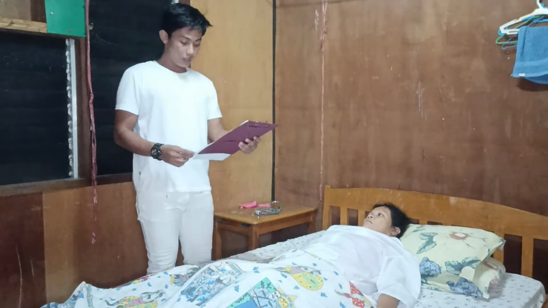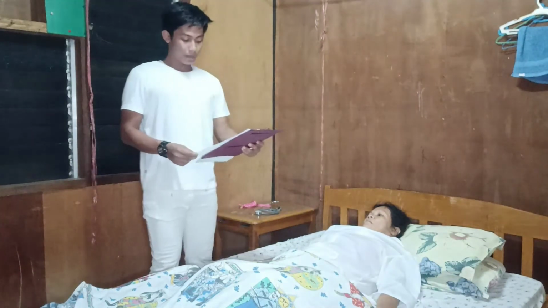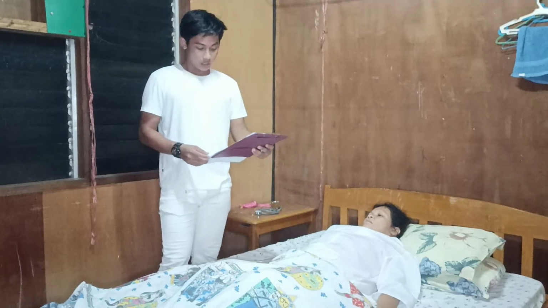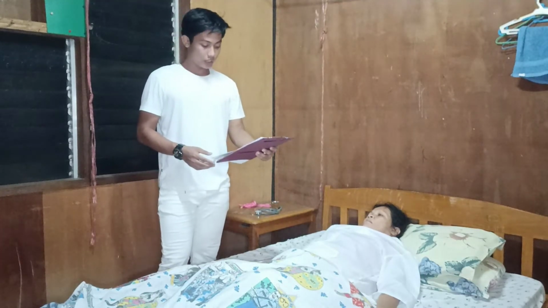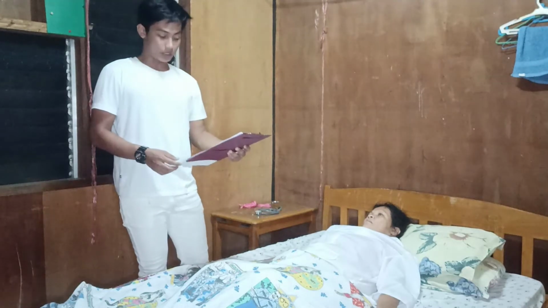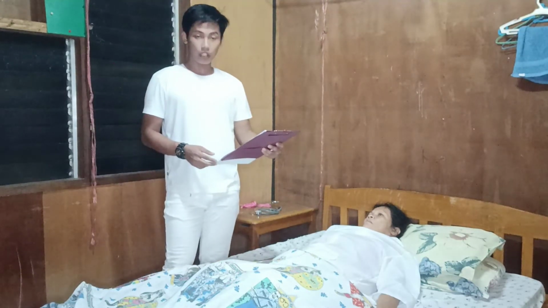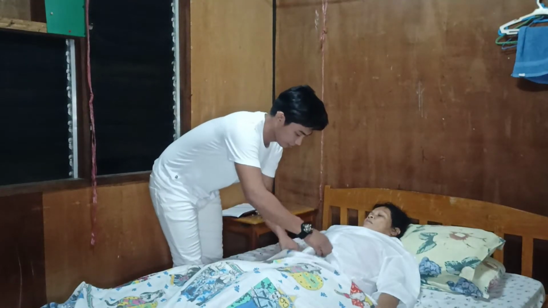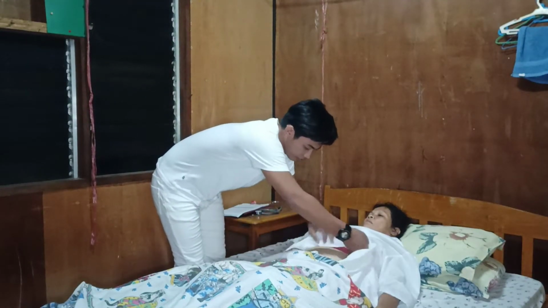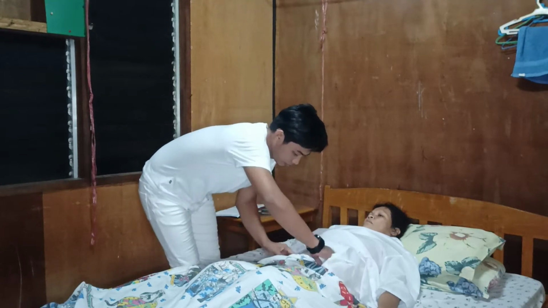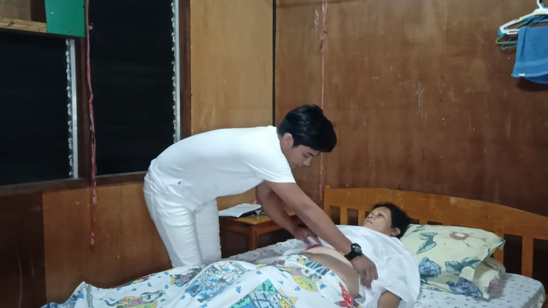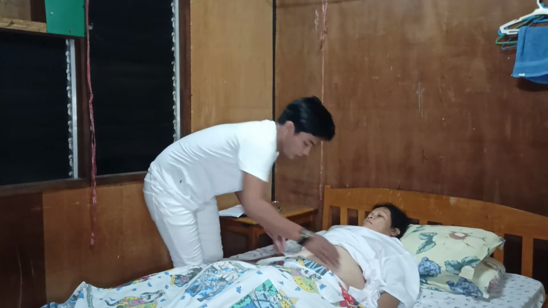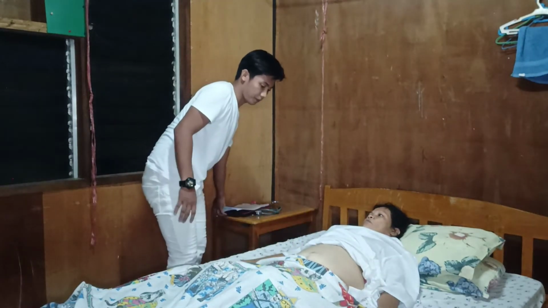Cover the upper and lower body parts with a bed sheet, leaving the abdomen exposed from xiphoid process to just above the symphysis pubis. Confirm the abdominal pain location if present. Do you feel any pain in your abdomen, ma'am? No.